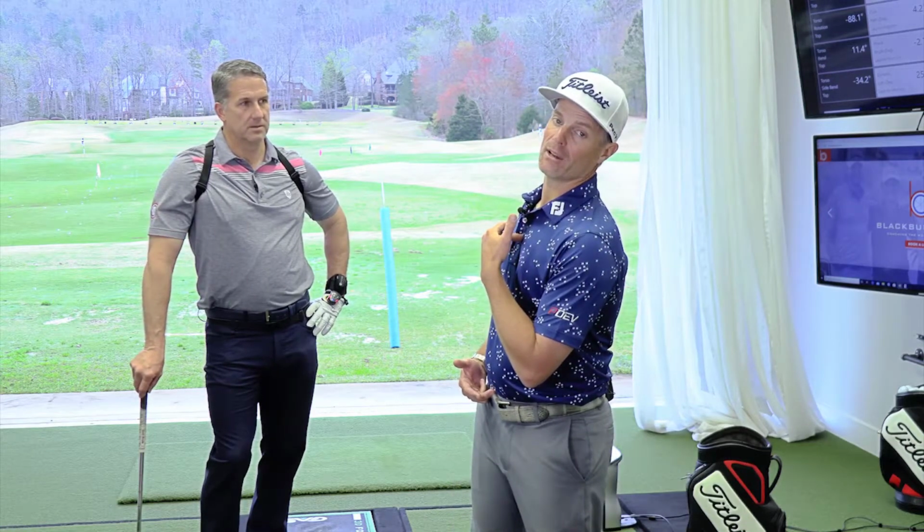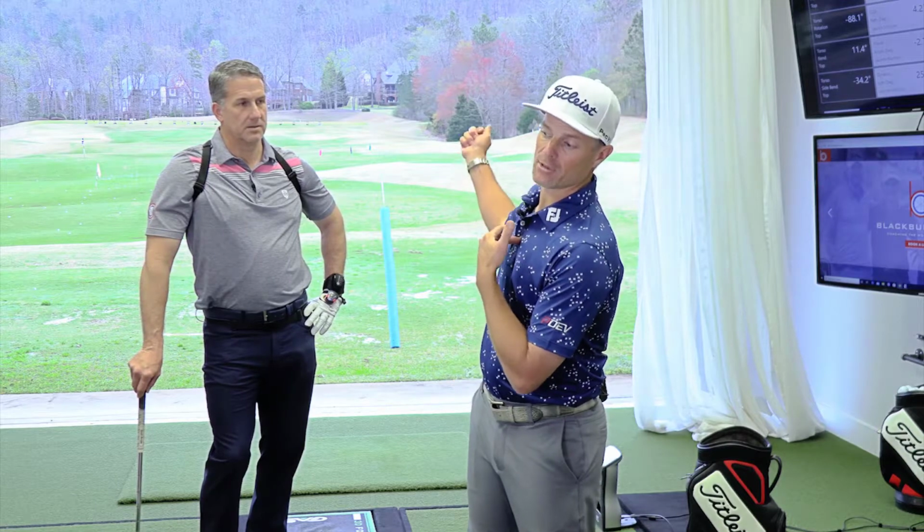Now, if you want to try and get the direction and the path more to the left, if you are more extended and a little bit more level here, you're going to find that the club is going to come out a little bit more outside in, which is going to make it easier for you to fade it.